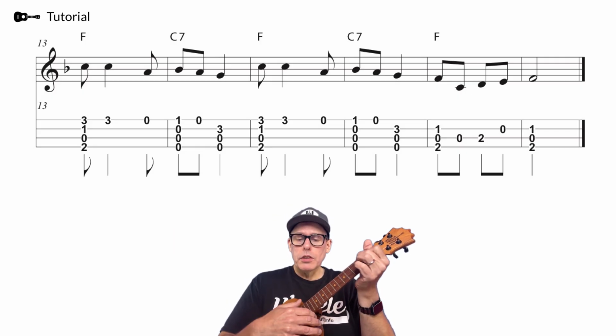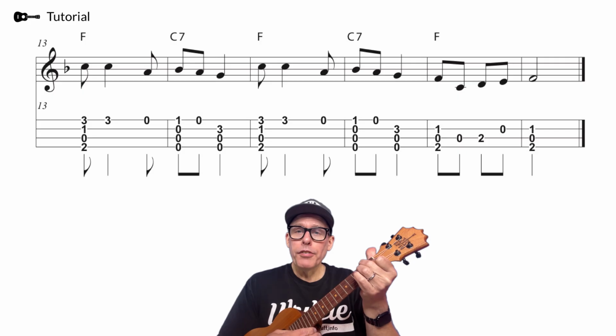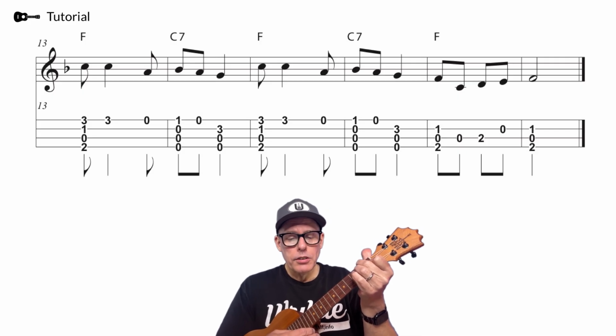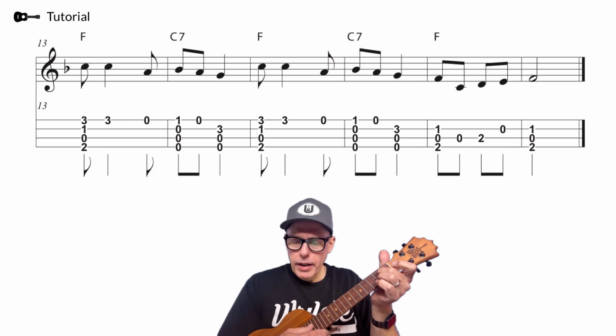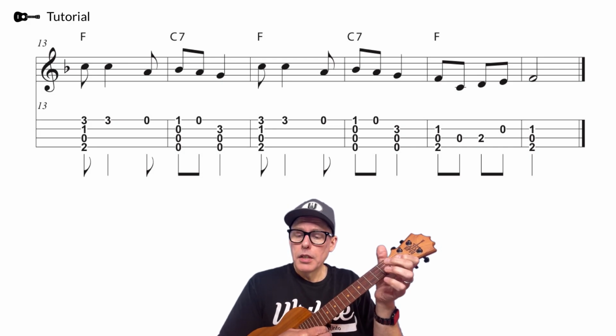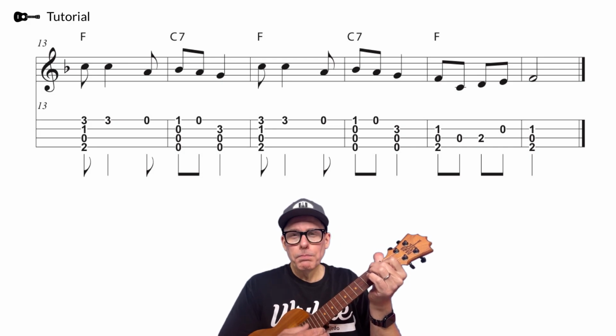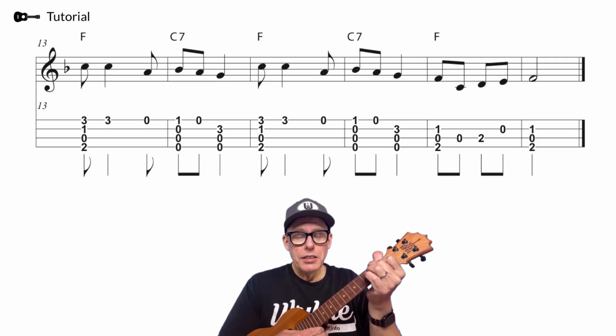F chord, strings 4, 3, and 2. And then Elizabeth often adds a little tag at the end of her songs. Here's her tag this time. You play the 3rd string open, 3rd string 2nd fret, 2nd string open, and then an F chord, strings 4, 3, and 2. And that's G, But I Want to Go Home on low G, GC ukulele.